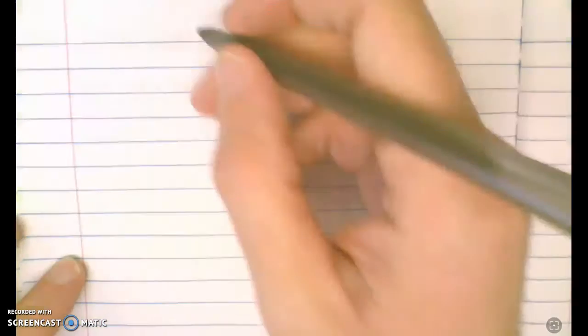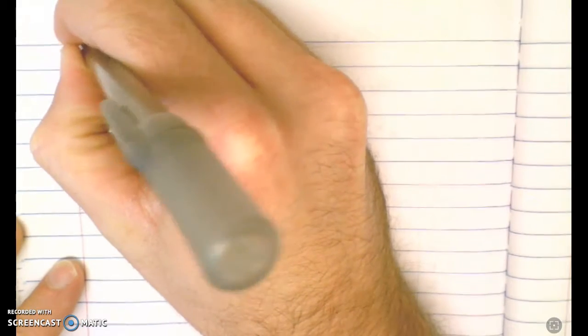Now that we've learned about some of the key features of quadratics, we're going to start looking at how to solve quadratic equations. There's a couple different methods that we're going to use. The first method that I'm going to show you guys is how to solve quadratics by graphing.